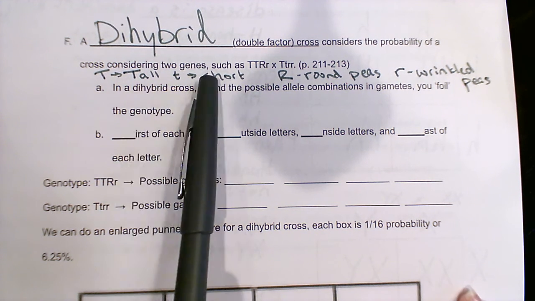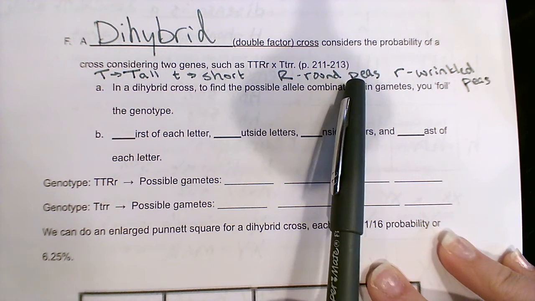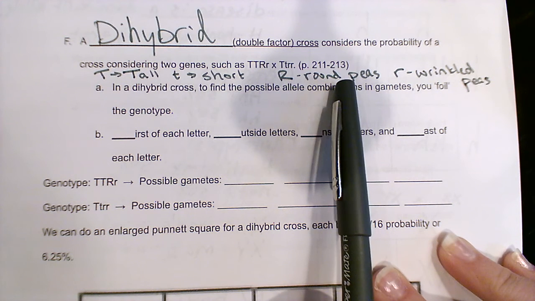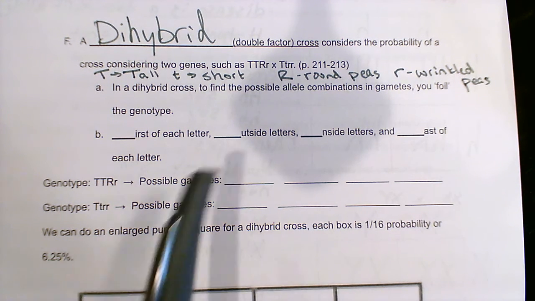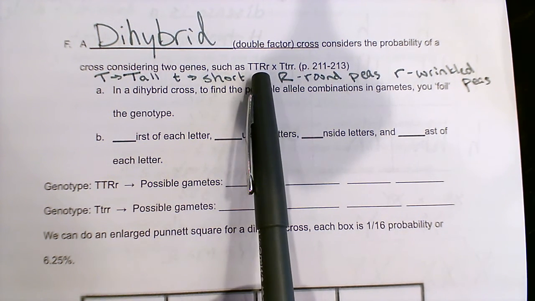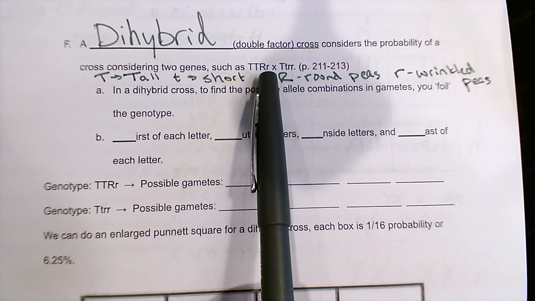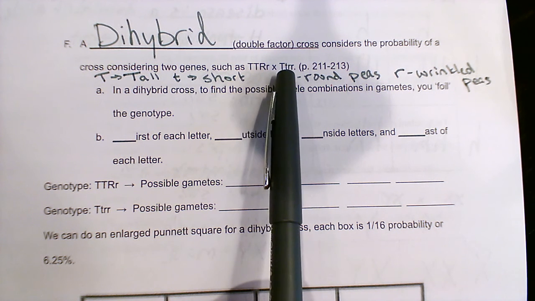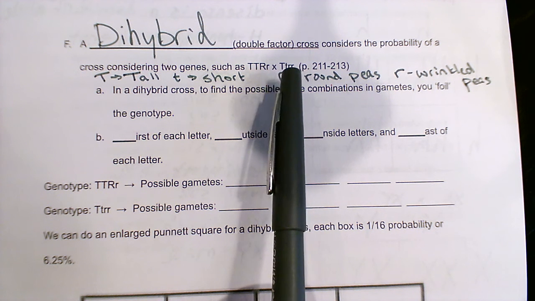So I got 2 genes here. I got the height gene for pea plants, tall is dominant over short, and the pea shape gene in pea plants, where round peas are dominant to wrinkled peas. Here's my parents. This one's big T for height, and big R, little r for shape. This one's big T, little t for height, and little r for shape.